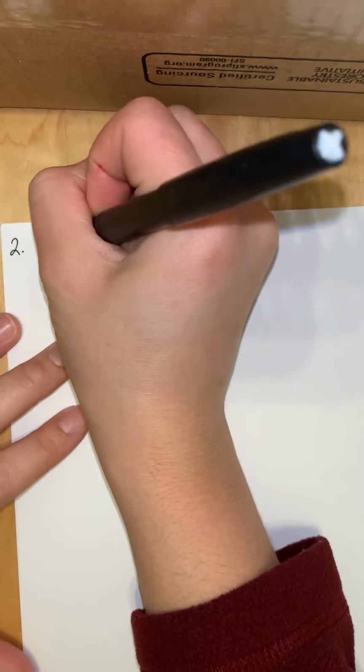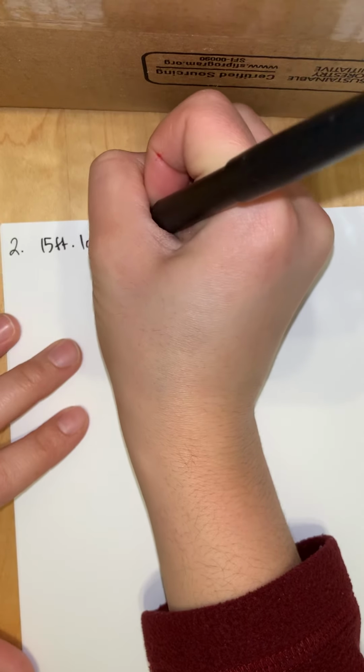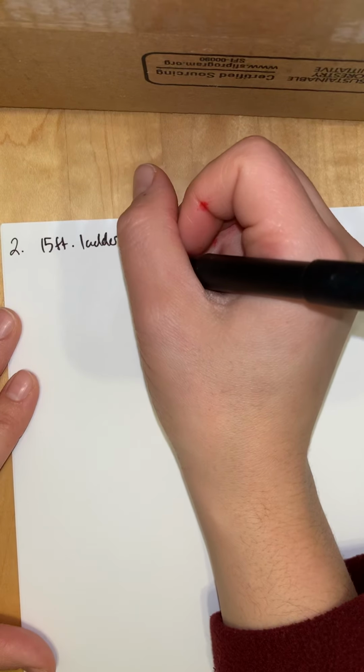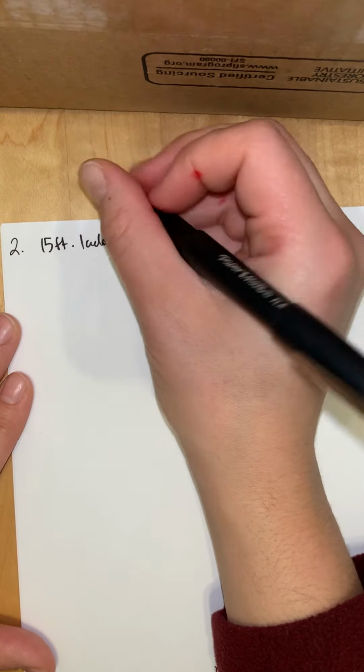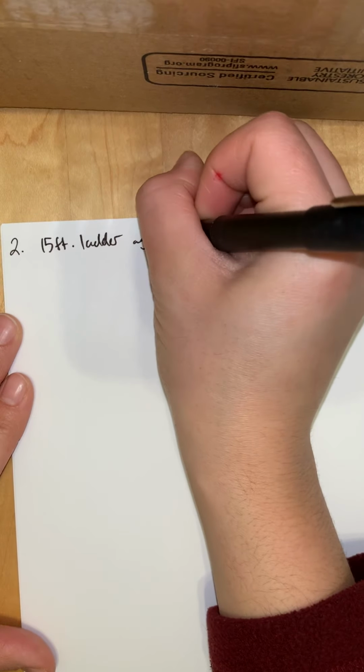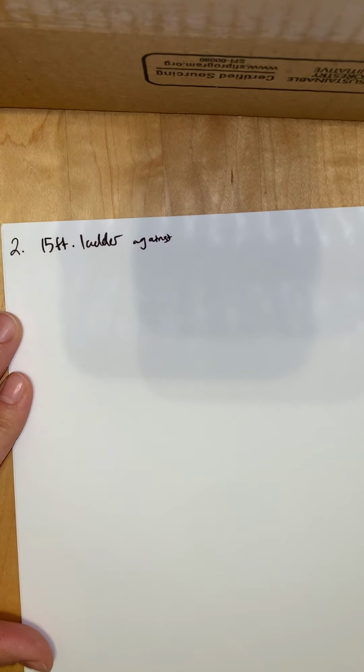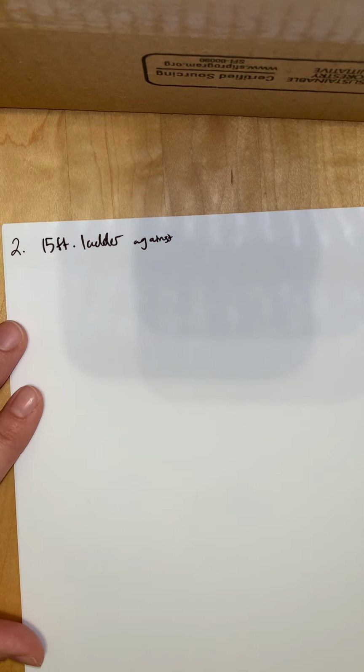So we have a 15-foot ladder against the wall. Let me double check my solutions for this guy. Yeah, so we have a 15-foot ladder against the wall.